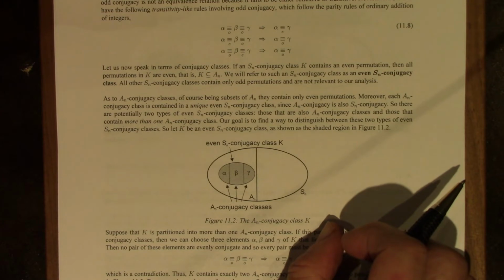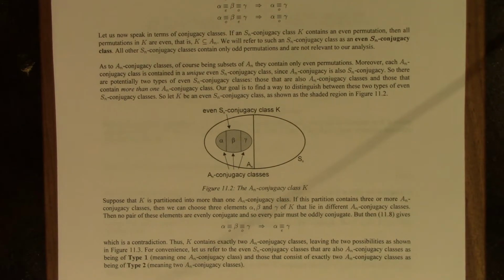So if two permutations are AN conjugate, they're also SN conjugate, and so they belong to the same SN conjugacy class. This means that also the AN conjugacy classes that are contained in K partition K. Pairwise disjoint, their union is all of K.